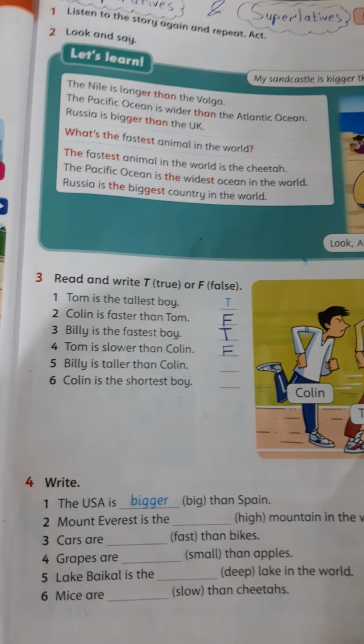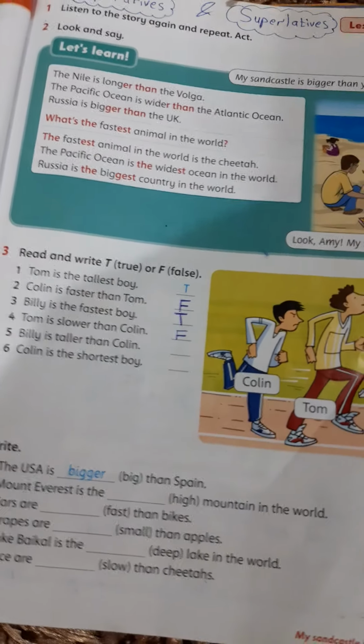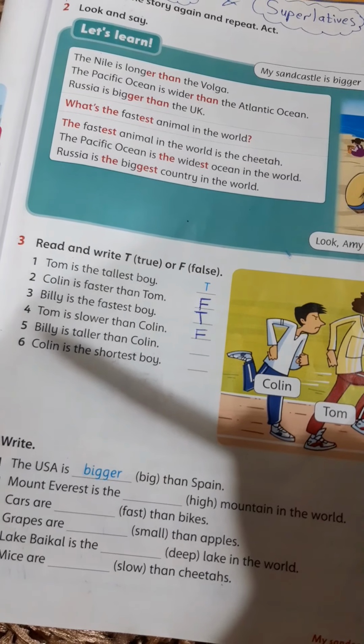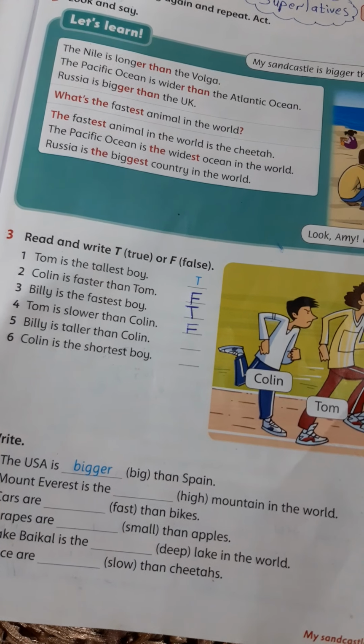Five, Billy is taller than Colin. Billy, Colin, two people.